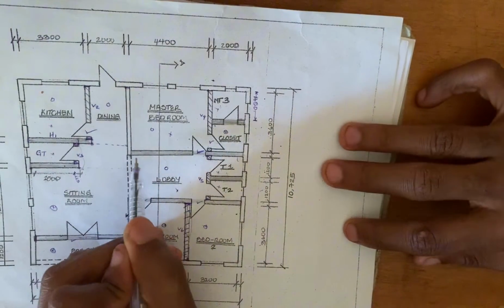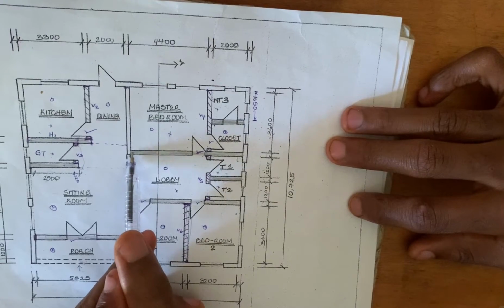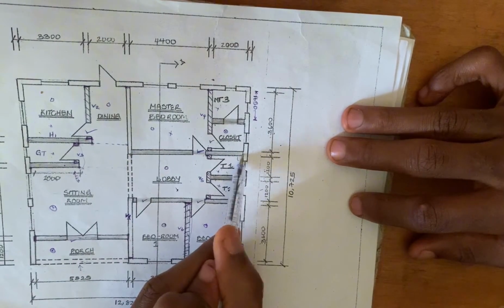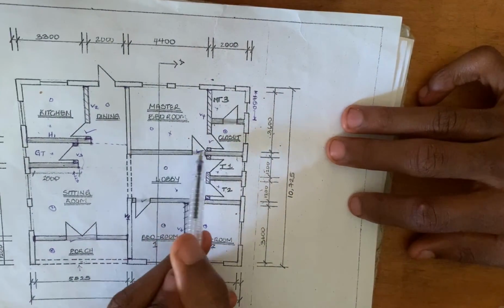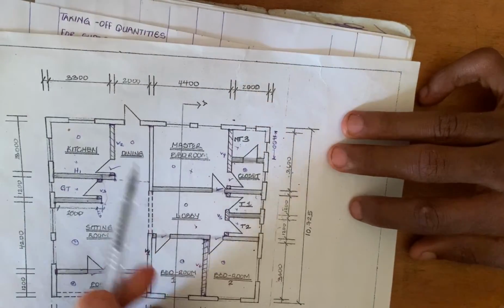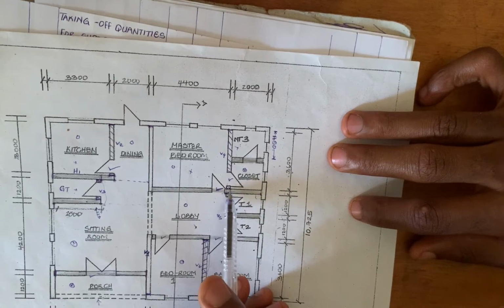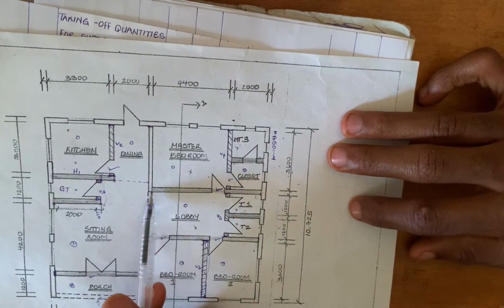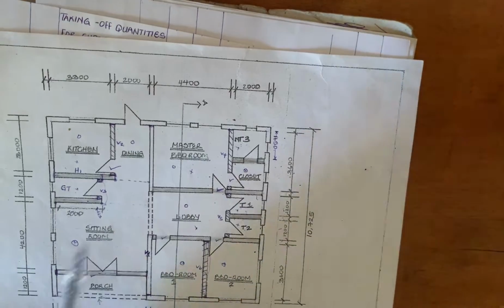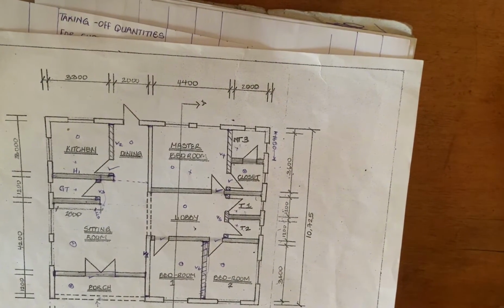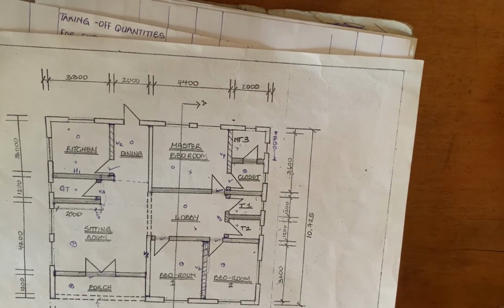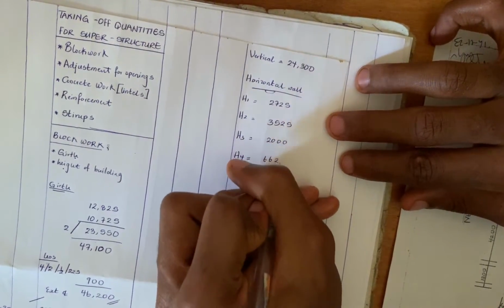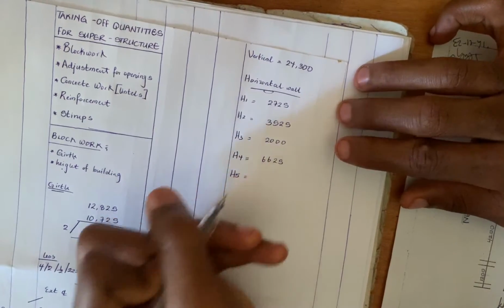Now I'm going to be taking H4 to be this entire block work here, that's from this side to this side as it is shaded. So we know that from here to here is 4,400. This block thickness is 225, and then from here to here is 2,000. So if I add everything together, it's going to give me the length of this block work. So we say 4,400 plus 225 plus 2,000 is equal to 6,625. So H4 is 6,625. Then we go to what? H5.